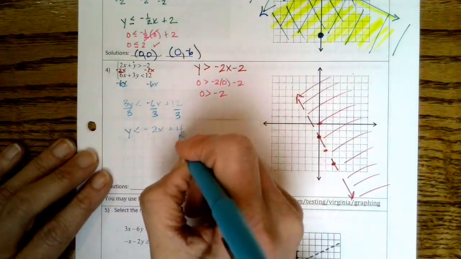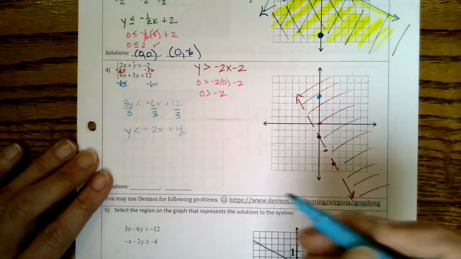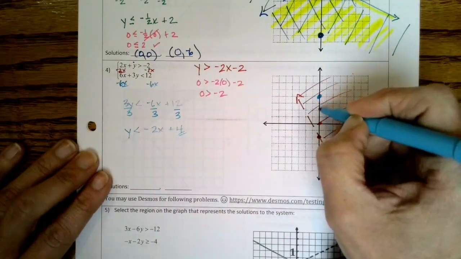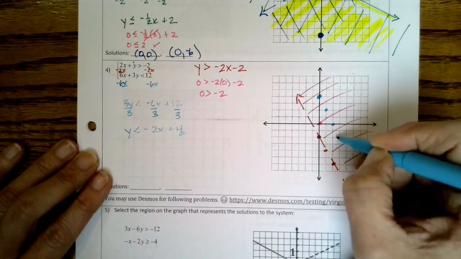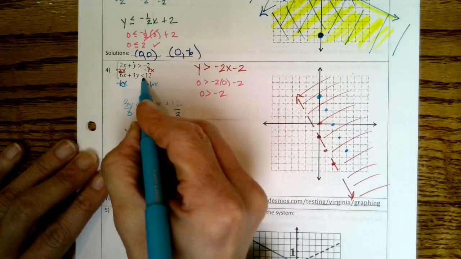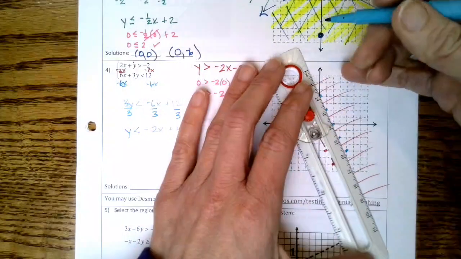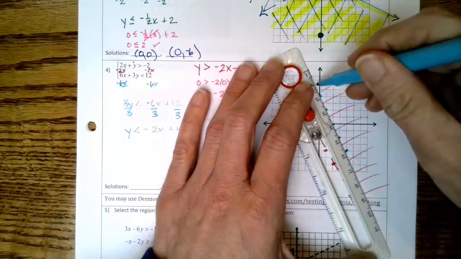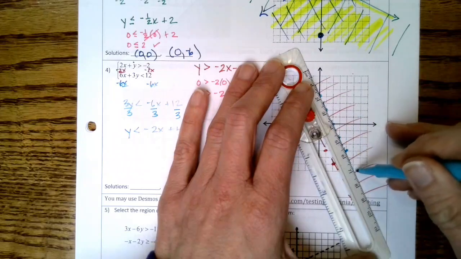So here's my b. 1, 2, 3, 4. And my slope is negative 2, down 2 over 1, down 2 over 1. No line, which means that my graph is also dotted.